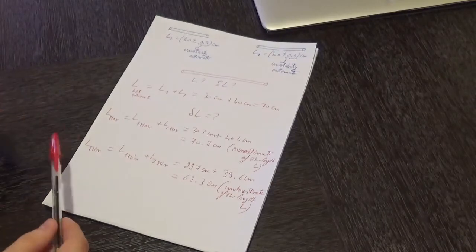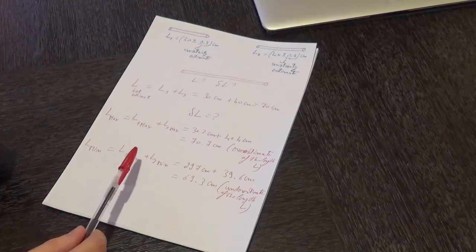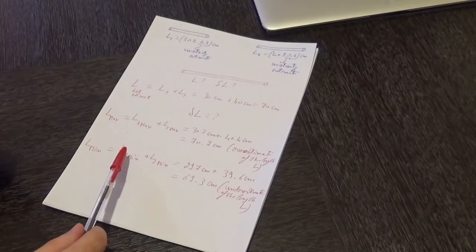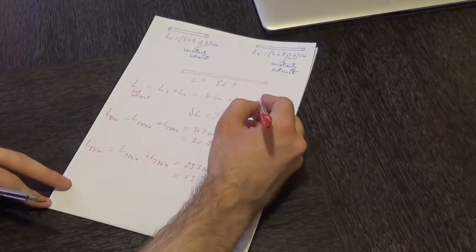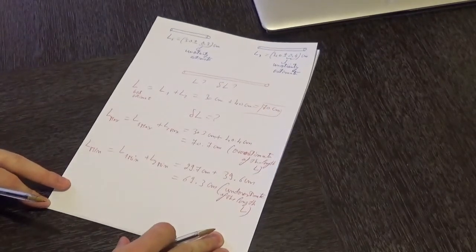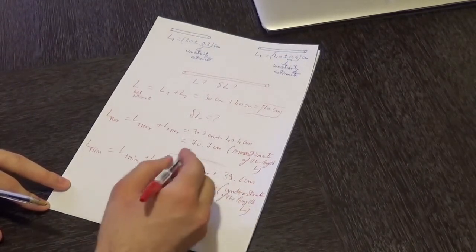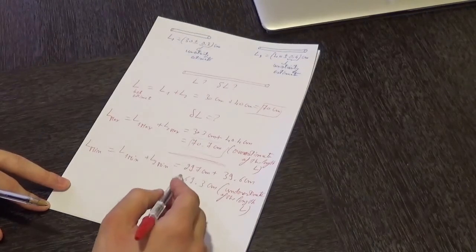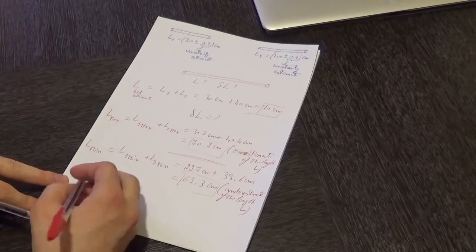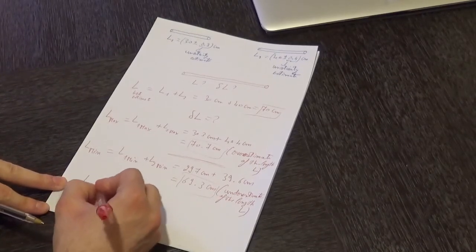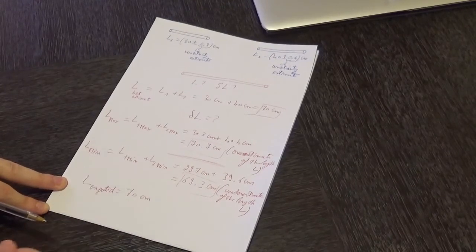And then we have the underestimate value of the length, or simply L minimum, which is found by subtracting each error from each length, from L1 and L2. Now if we look over here, that value of 70 centimeters, the expected value, actually lies right in the middle between these two values, between the 70.7 and the 69.3. So in that case, we can be sure that our expected value for the length is actually equal to 70 centimeters.